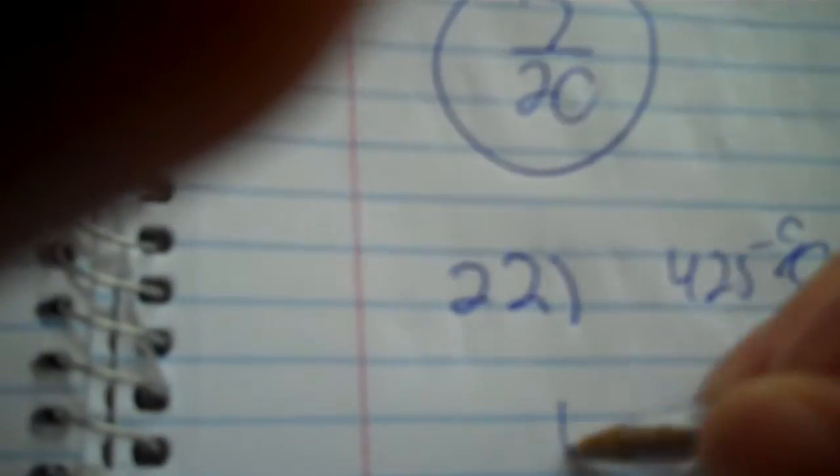Okay, number 22, 425%. Again, you can put that over 100, and you can ABC it. 4 1/4. Now if you don't have access to that calculator, can't divide by 11 or 7, you can divide by 5.